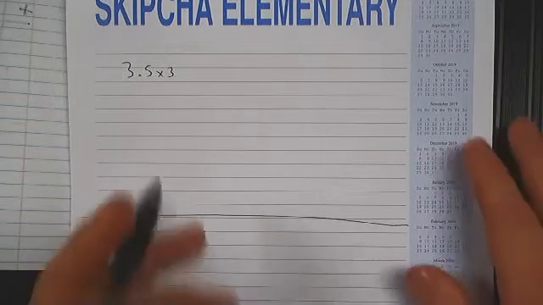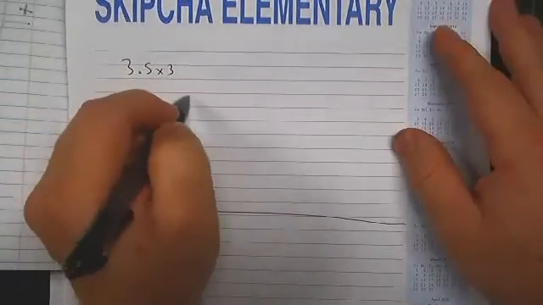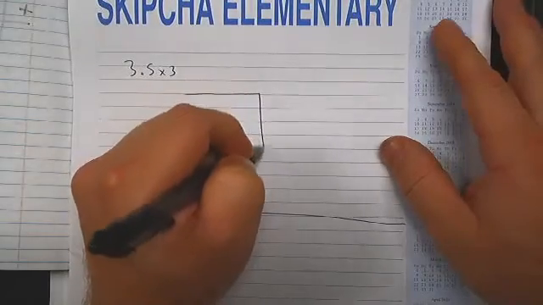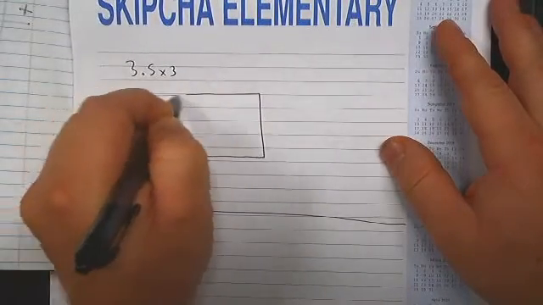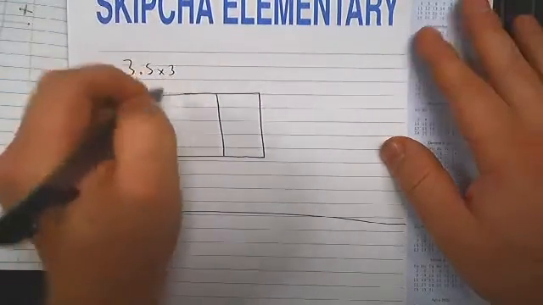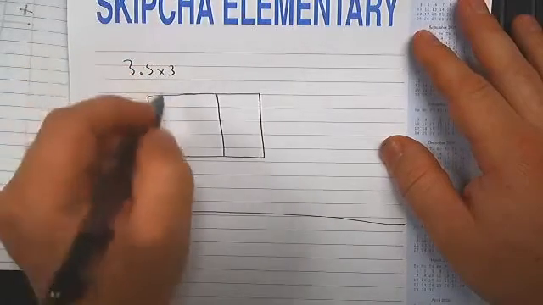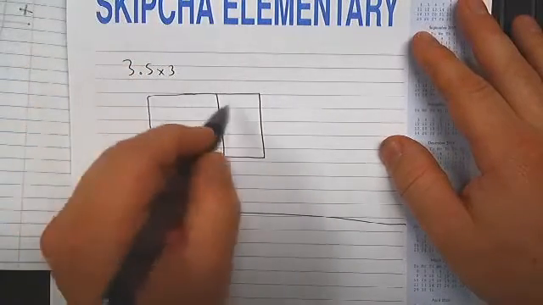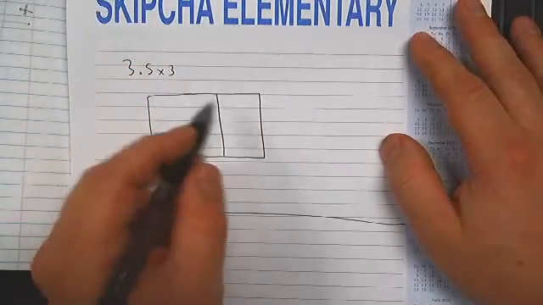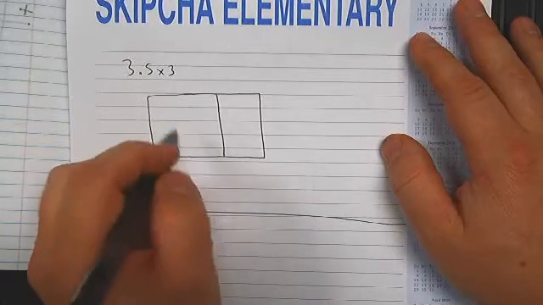All right, we're going to be looking at using area models to illustrate this now. So 3 and 5/10 times 3. Remember, an area model, if you remember that from last year, is you are multiplying digits by digits according to place value in order to get the area of a square or a rectangle.